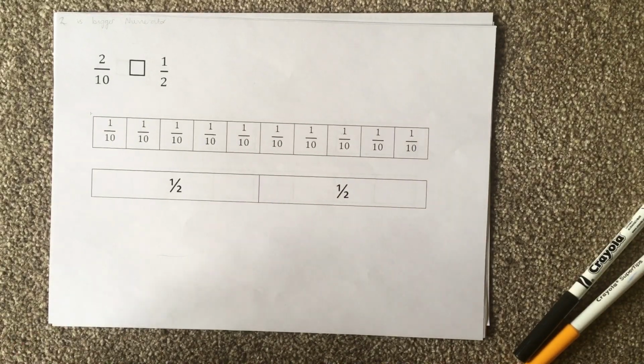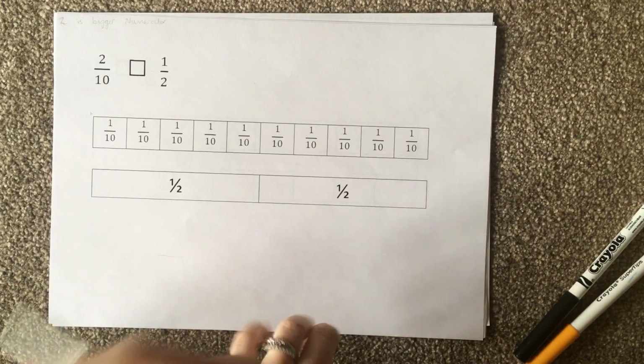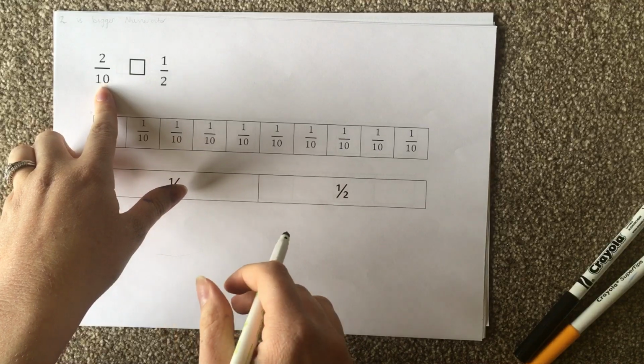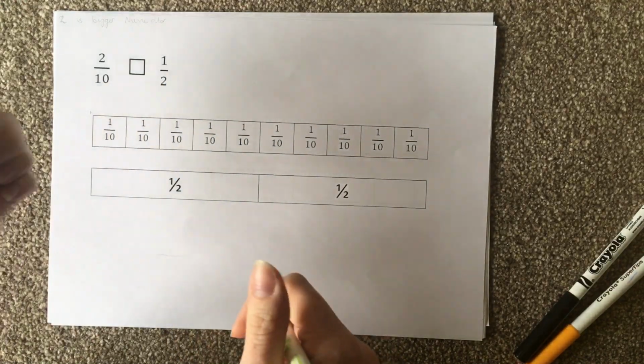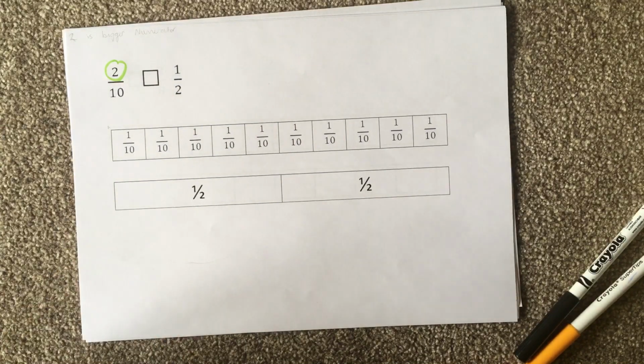This one here then, this is what we call a bar model. It can help us to see fractions. I'll use a few of these so you'll see what I mean as we go along. So if I had an example like 2/10 and 1/2, well, you might say to yourself, that 2 is larger, so it must mean that that's bigger. Well, that's not quite the case, and using a bar model like this can help you to see why.